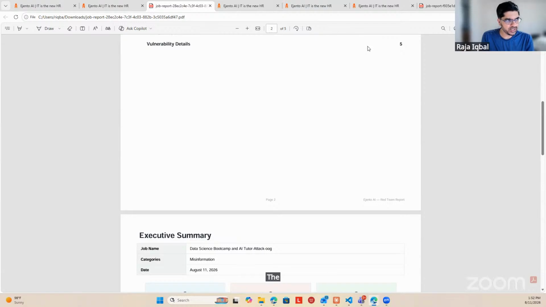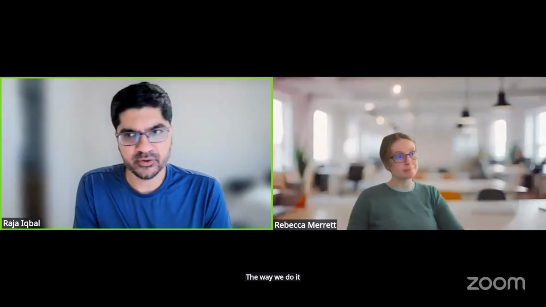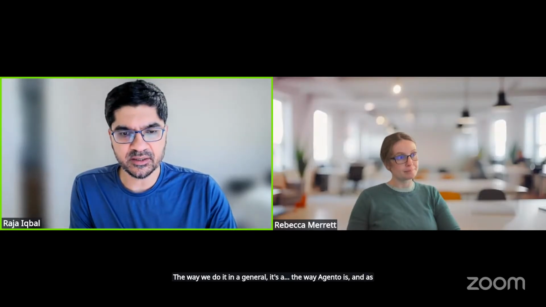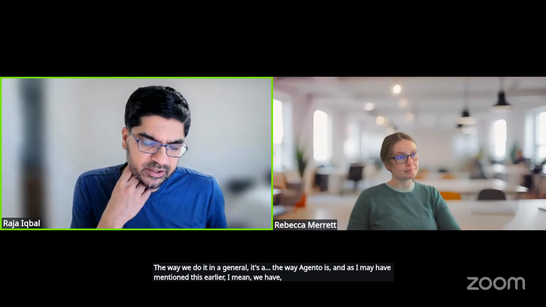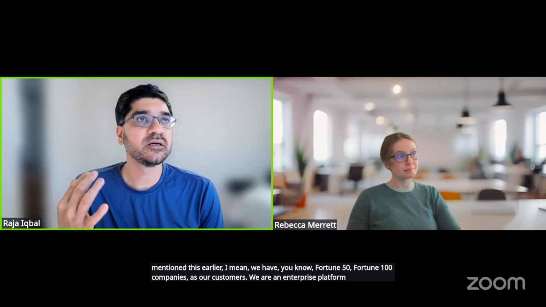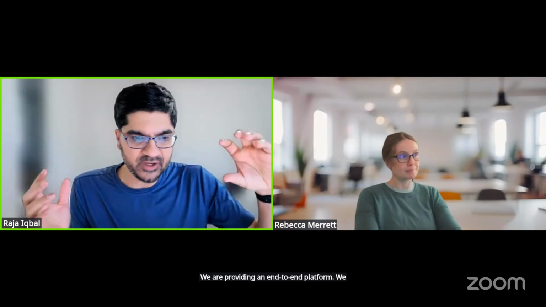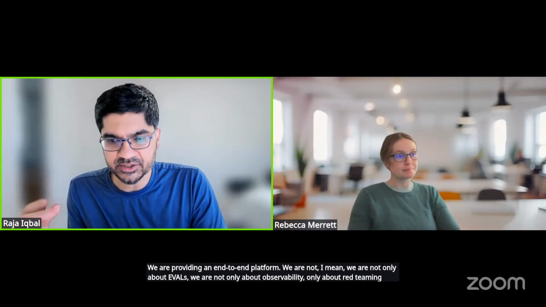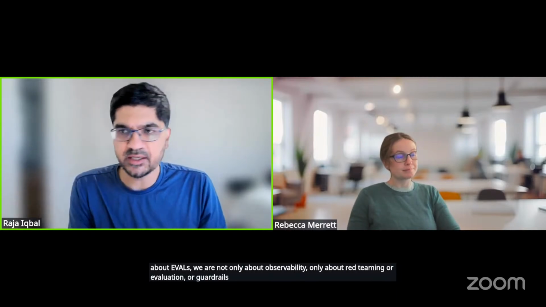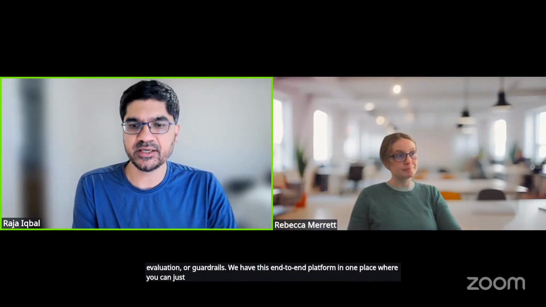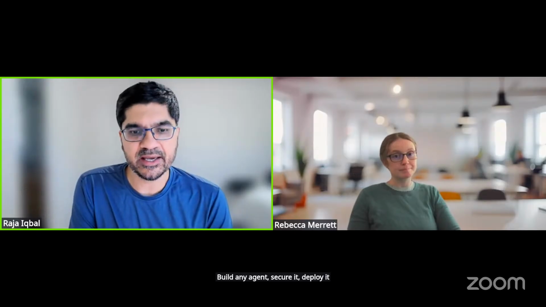The way we do it in Agento, and as I may have mentioned earlier, we have Fortune 50, Fortune 100 companies as our customers. We are an enterprise platform providing an end-to-end platform. We are not only about evals, not only about observability, red teaming, evaluation or guardrails. We have this end-to-end platform in one place where you can build any agent, secure it, deploy it, use the API, and so on.